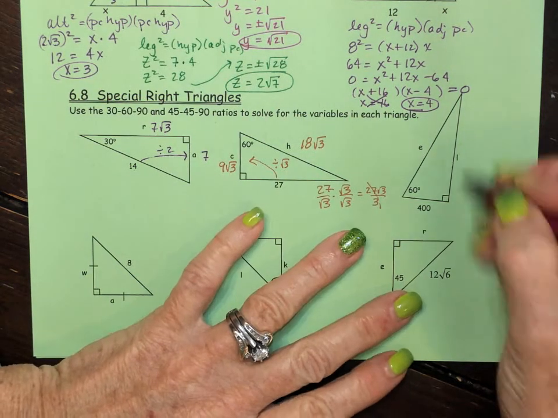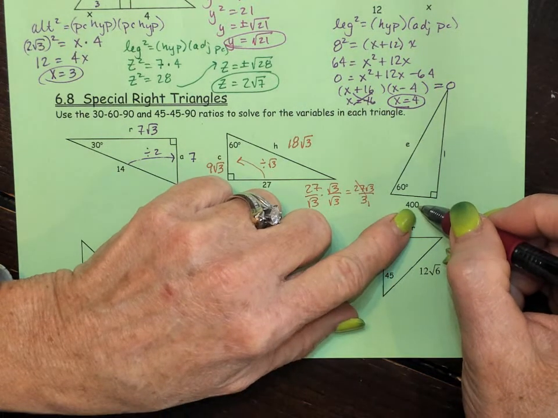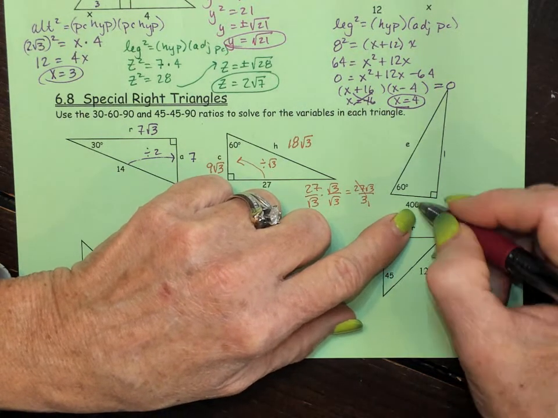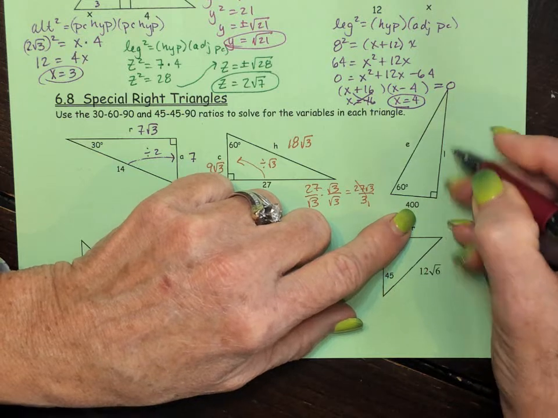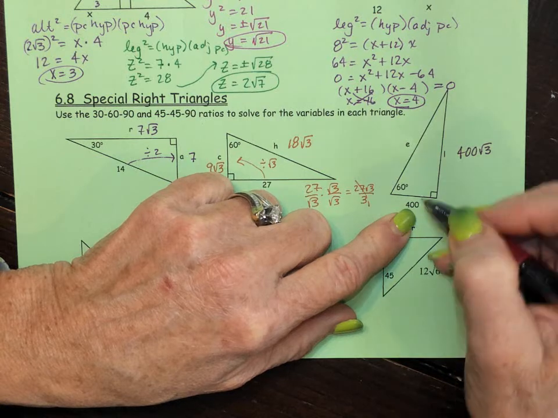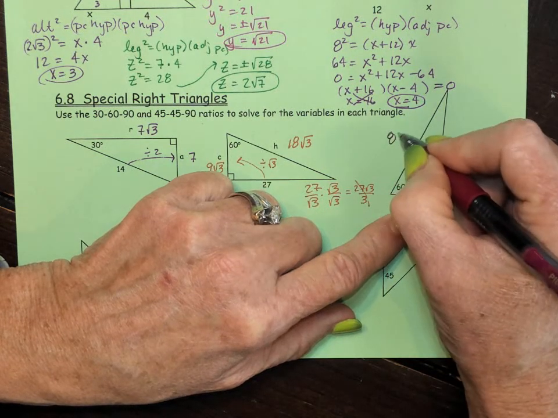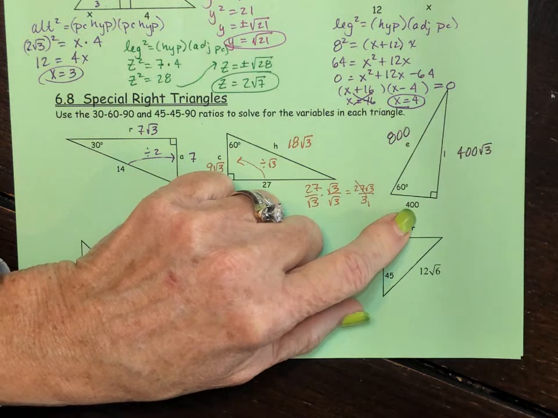Next one, we have another 30, 60, 90. This time it was nice because the 400 was on the short leg. So going to the long leg, we multiply by square root 3. And then 400 times 2 to get the hypotenuse is 800.